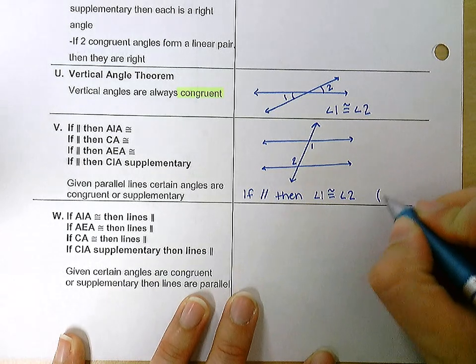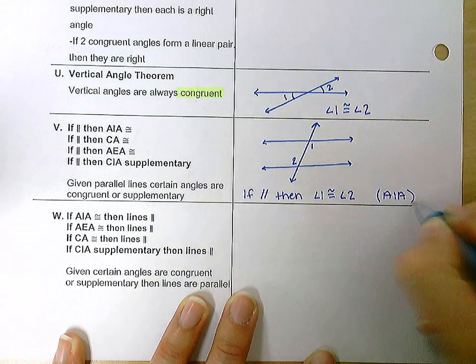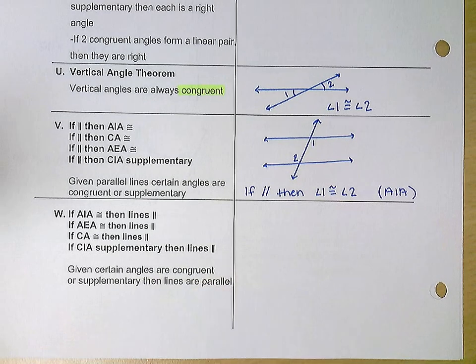That is because they are alternate interior angles. So if I'm given that those lines are parallel, I can look for angles that would be congruent to each other, such as alternate interior angles.